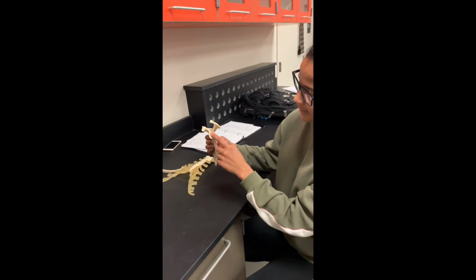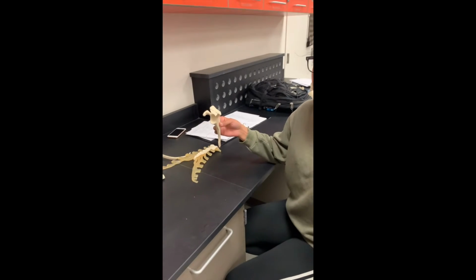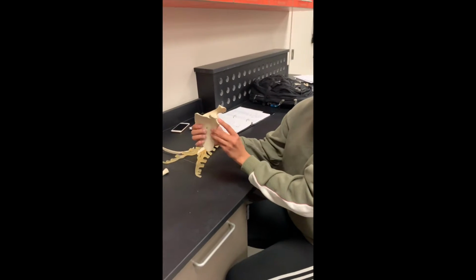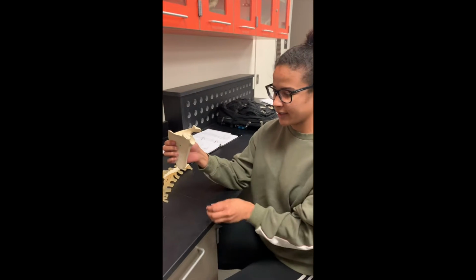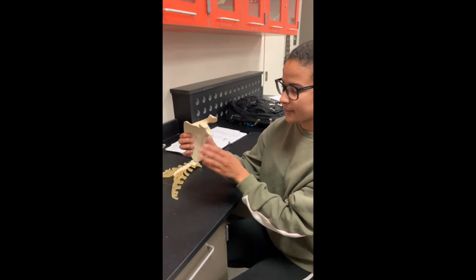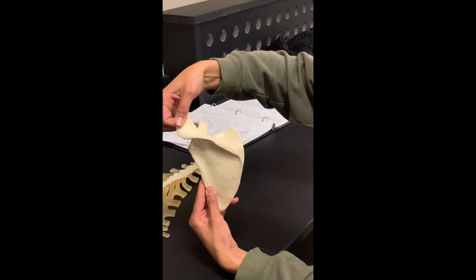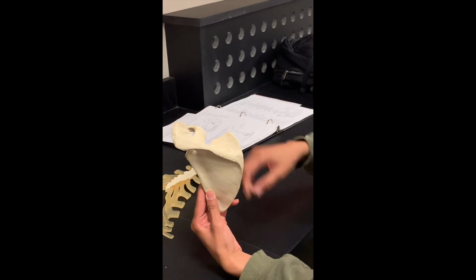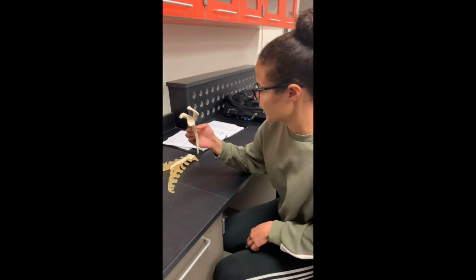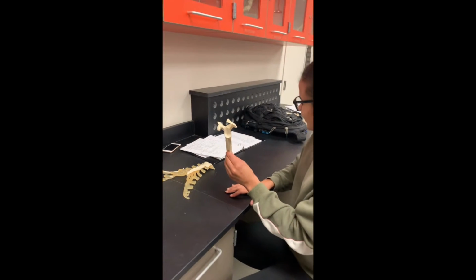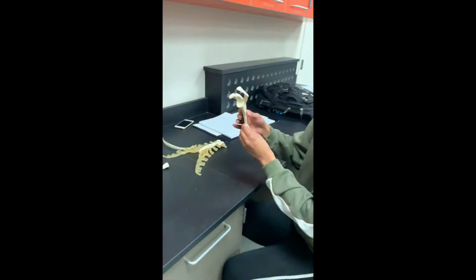And you can also tell by this right here, which is the glenoid fossa, and that's where your humerus sits in this pocket. So if you're looking at a person, the humerus of their arm is going to be right here, so it's going to be on the left side of their body. So you have this spine right here. This is the acromion that connects to the spine, and this right here, it looks like a crow's beak, is the coracoid process.